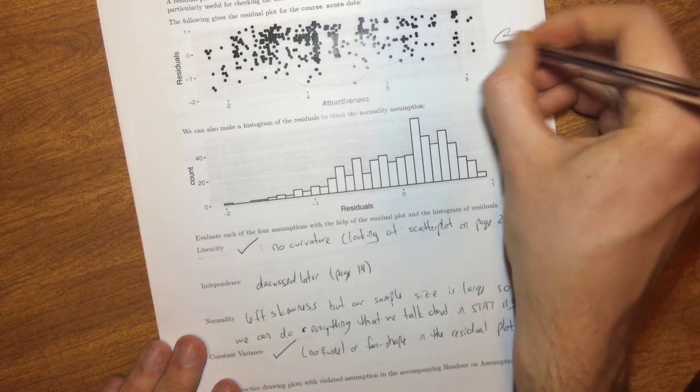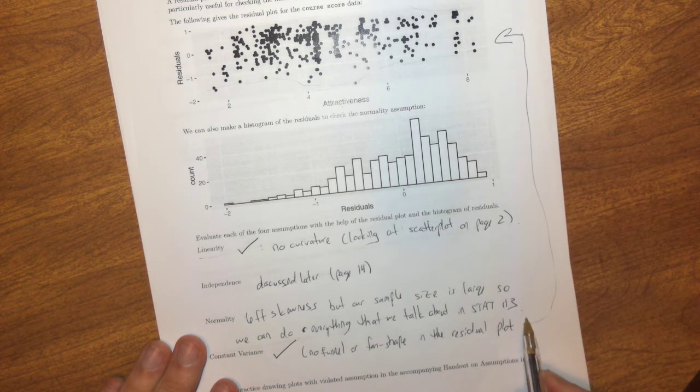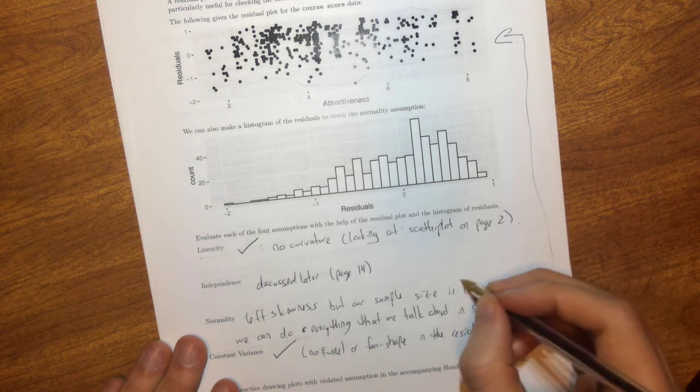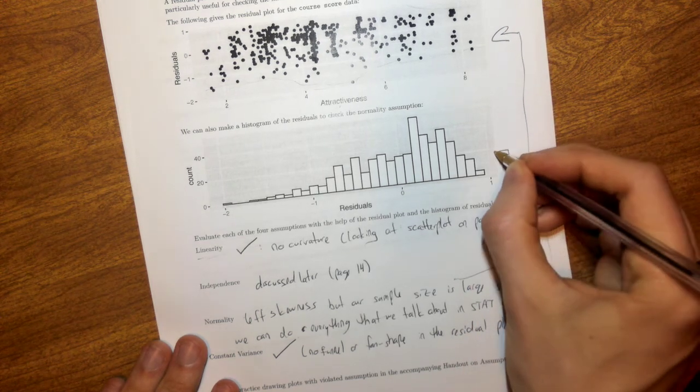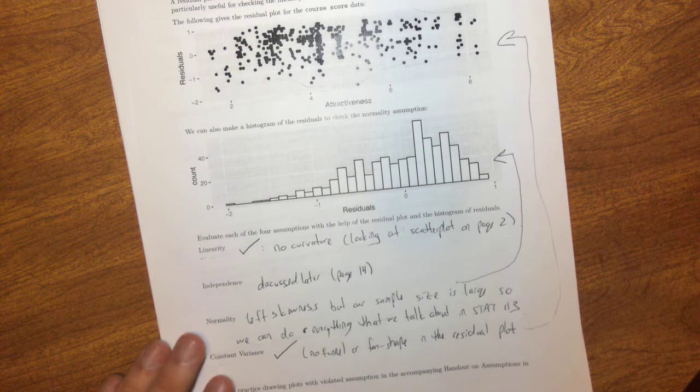And just to really remind myself what I was looking at, I'm going to draw an arrow up to there. And for normality, I'm going to draw an arrow up to here, just to remind myself of what I was looking at for each of these assessments. Okay, so you'll get some more practice with this in today's handout, and as always, let me know if you have any questions.